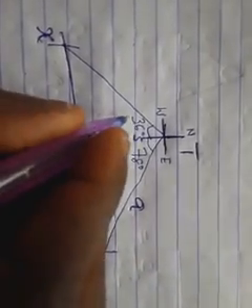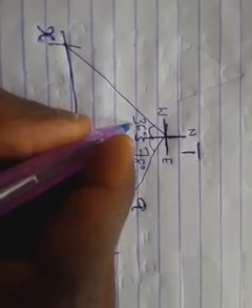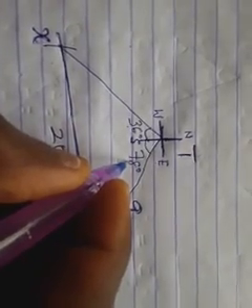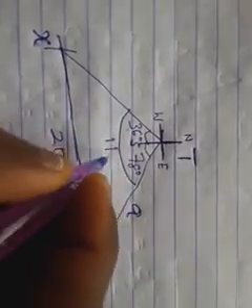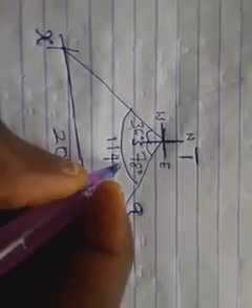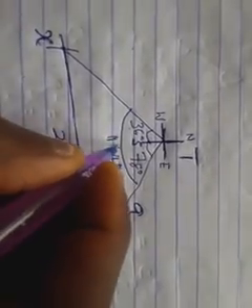Now, if I am to add 36 plus 78, what do I have? 114 degrees. The combination of the 36 degrees and the 78 degrees gives me 114 degrees. Now it is not yet over.